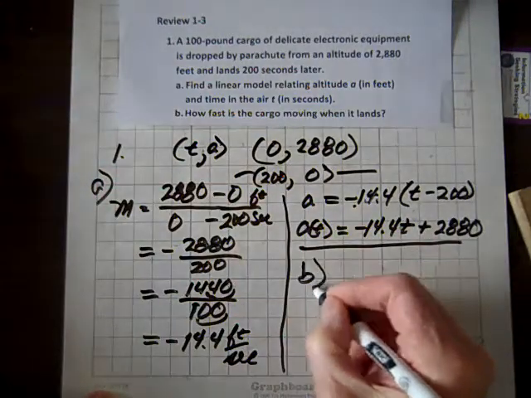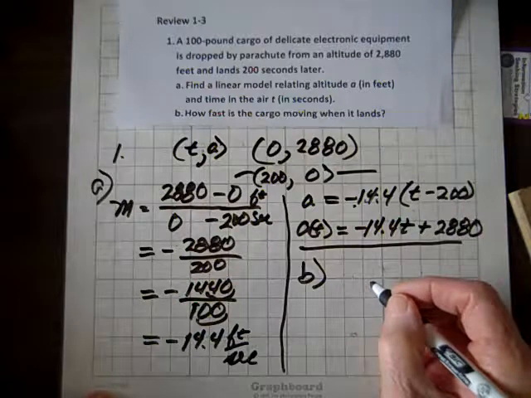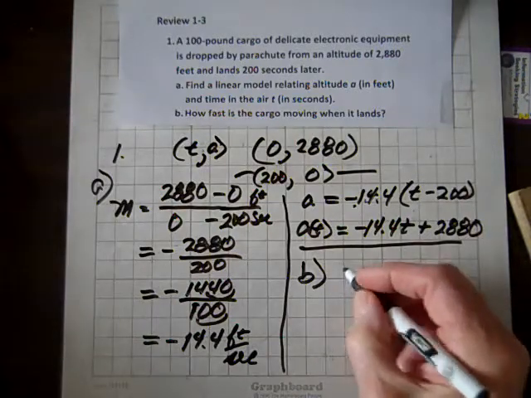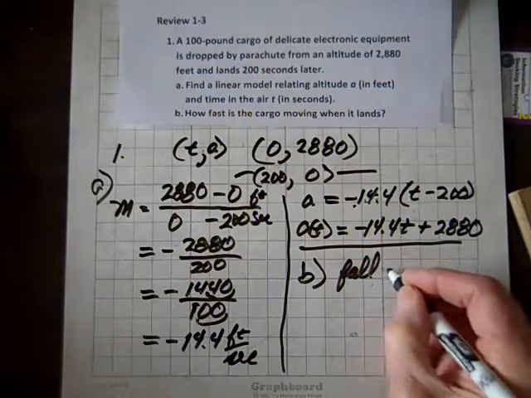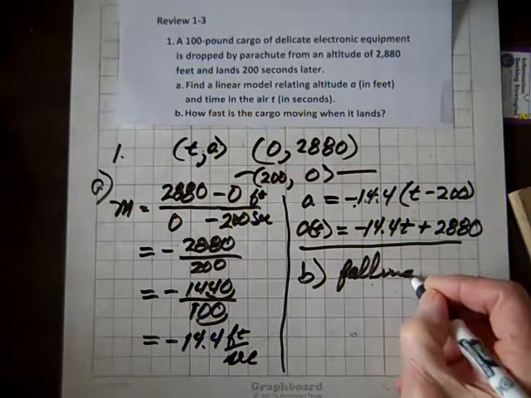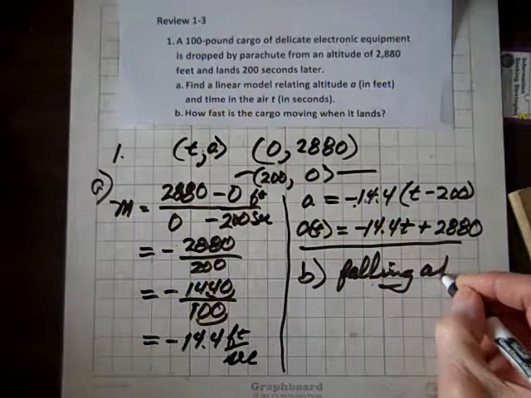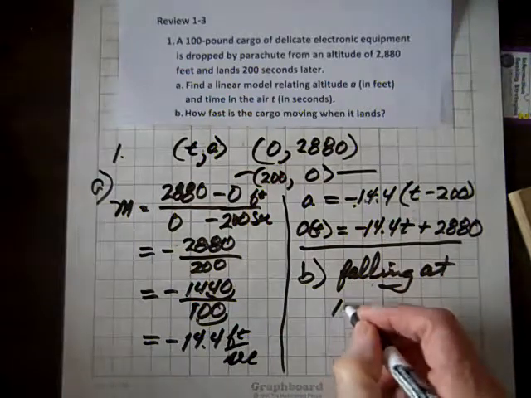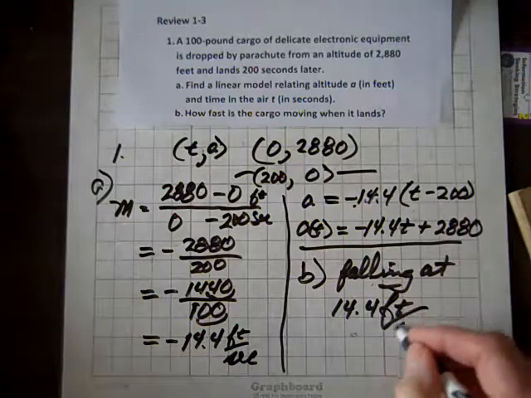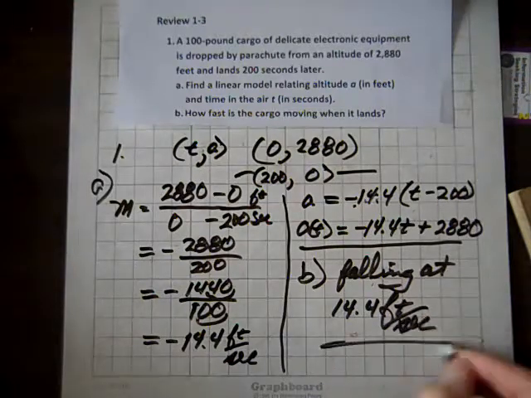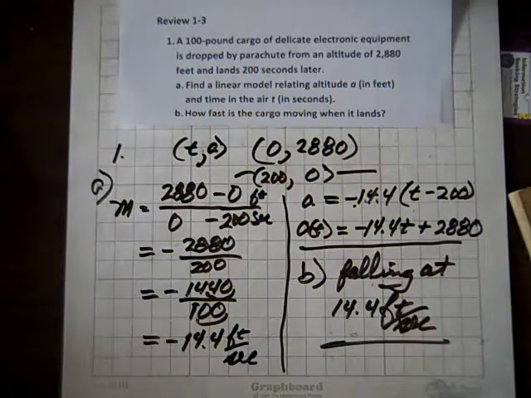For B, they want to know how fast the cargo is moving when it lands. Well, it's falling at 14.4 feet per second. So we've taken care of A and B both. We're done.